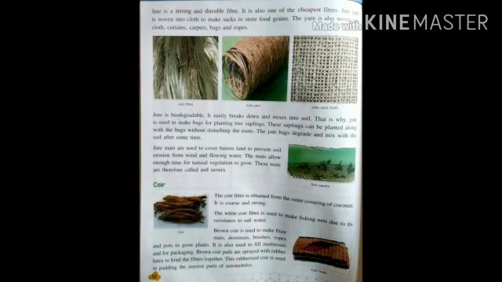Moving on to page number 32, jute fiber which we have obtained from the jute plant is a very strong and durable fiber. It is also used on a very large scale because it is one of the cheapest fibers available. This is the reason we make jute sacks from this and use them to store food grains, because it is very easily available and very cheap.